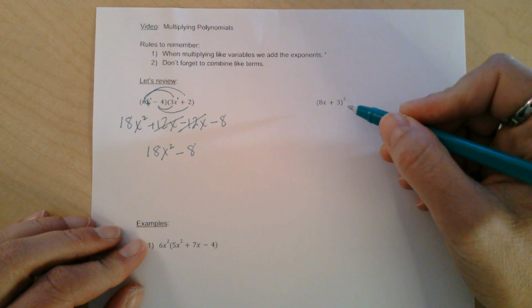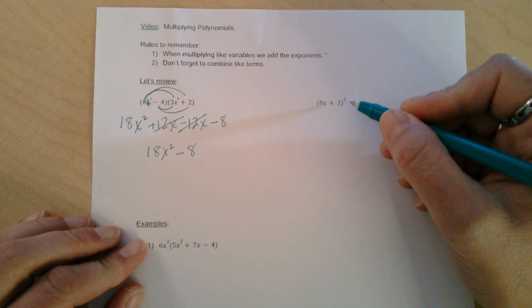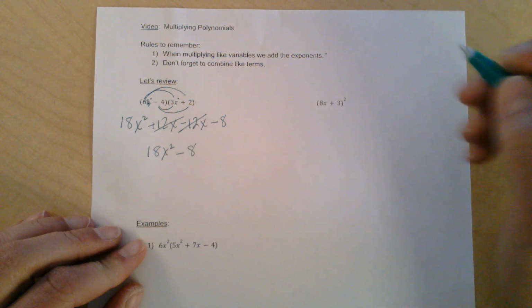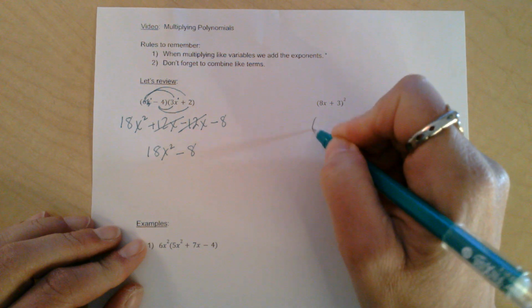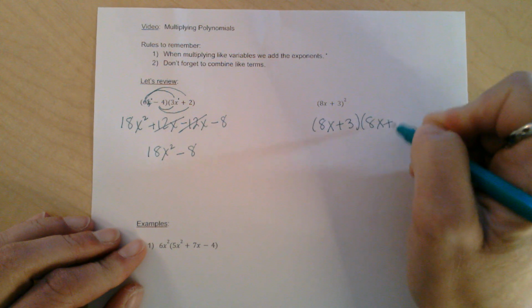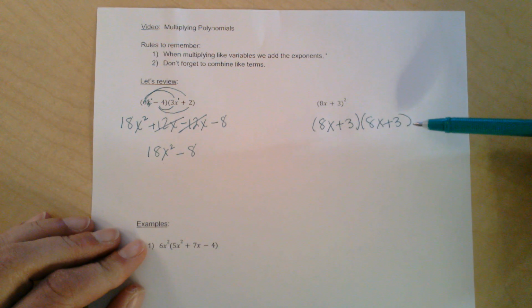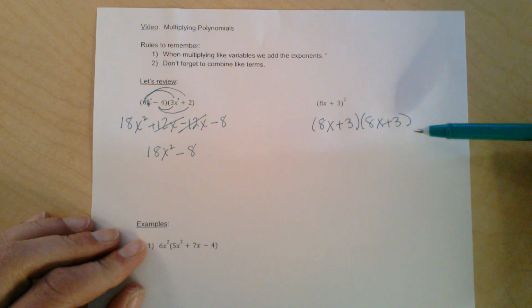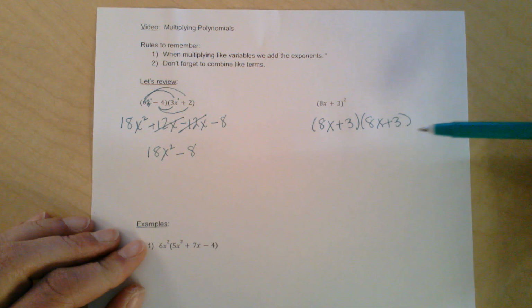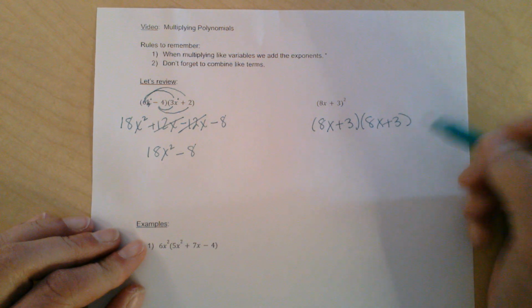Next is the quantity 8x plus 3 squared. Be careful because here, do not distribute the 2. You cannot do that. Any term that's squared is always being multiplied by itself. So I do need to see this work written out. I need to see this thinking that you understand that it is times itself. So please write this step down.